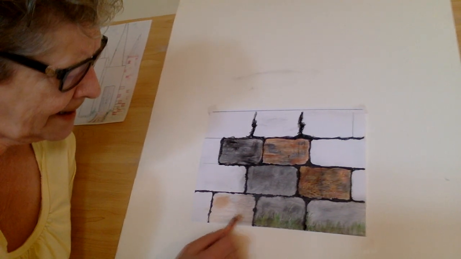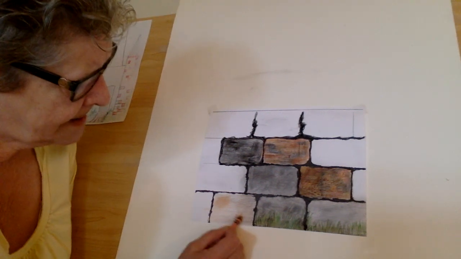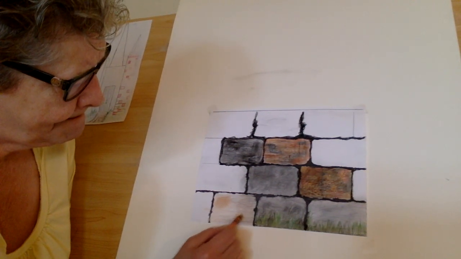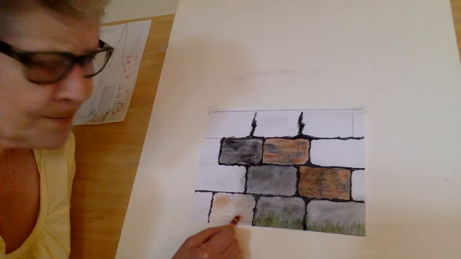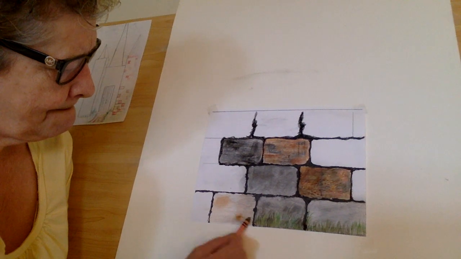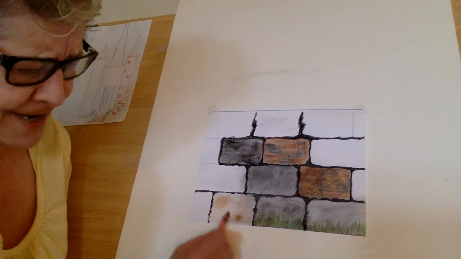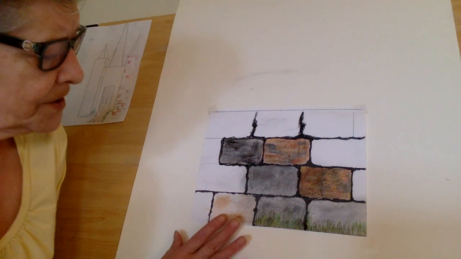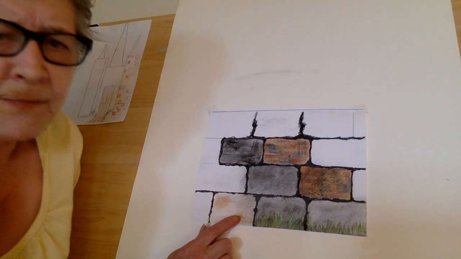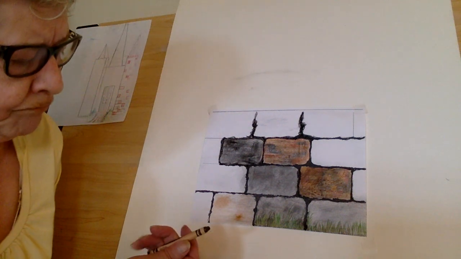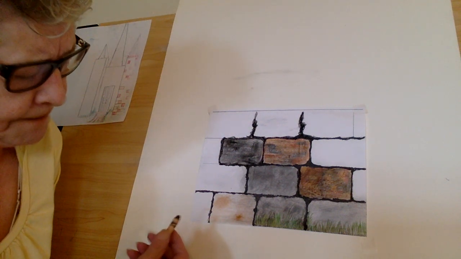Okay. Now in the center of this, I'm going to go a little bit darker in the center. Means I'm pressing harder. I'm going to add. Okay. Look at that. Can you start to see where there's some depth? I can.